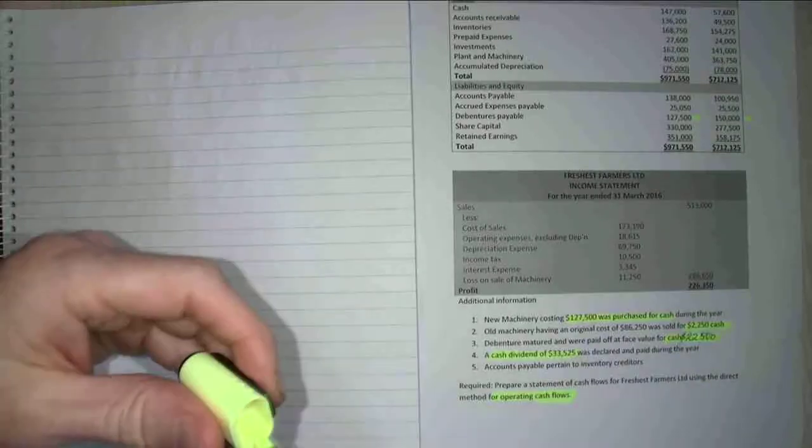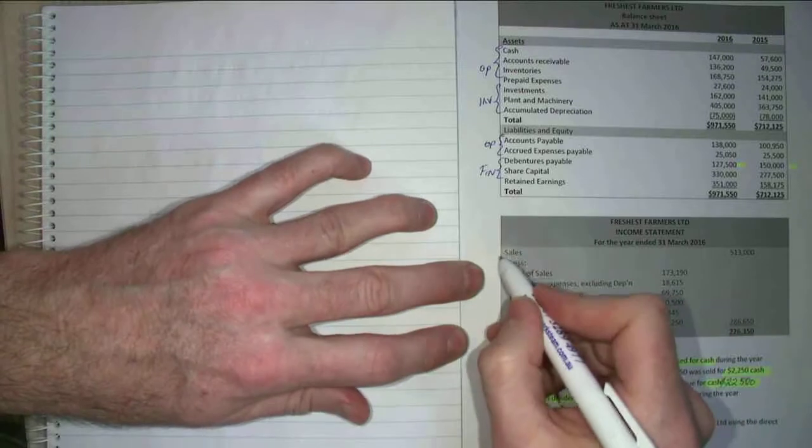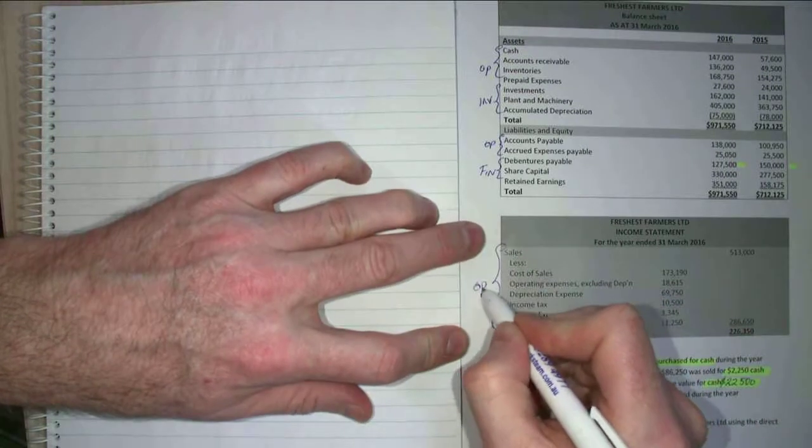Now I'm going to do the whole cash flow statement because I get excited when I do a cash flow statement. So let's go. First thing I want to be able to do is work out the cash flow through my accounts receivable. Now I'm going to quickly classify: these are my operating accounts, these are my investing accounts, these are my operating accounts, these are my financing accounts, and down here all of these should be my operating accounts as well.